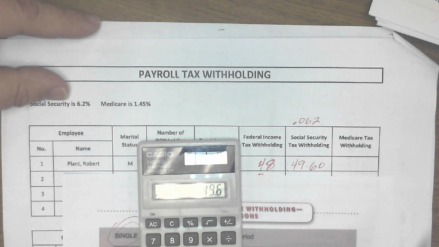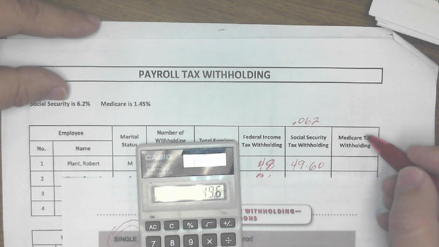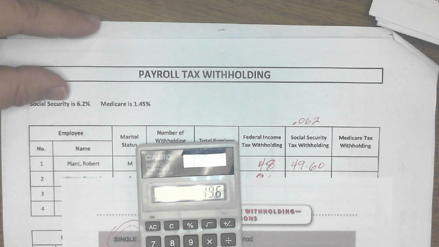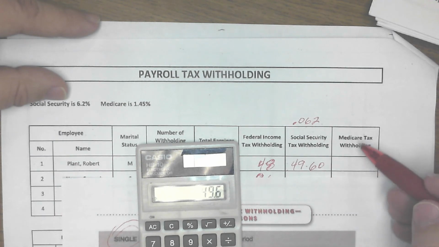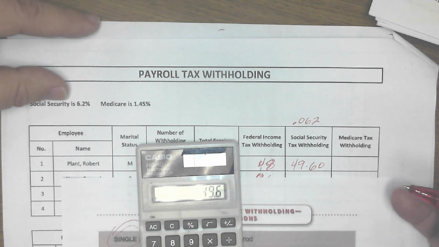And the next thing that's going to get taken out of our check is our Medicare withholding tax. And what Medicare is, I don't think I've talked about that in class yet. It's a medical program, a government medical program for people that are retired.